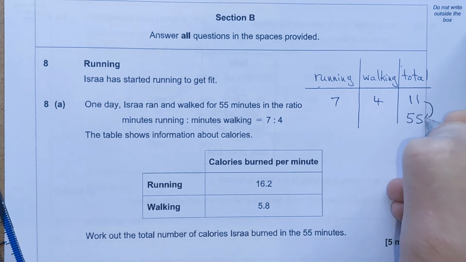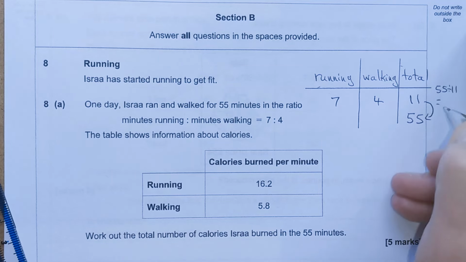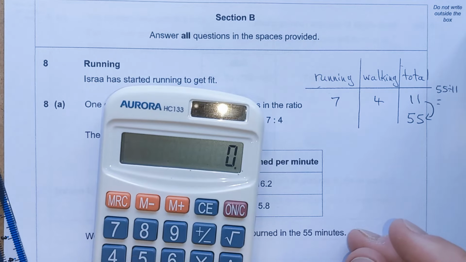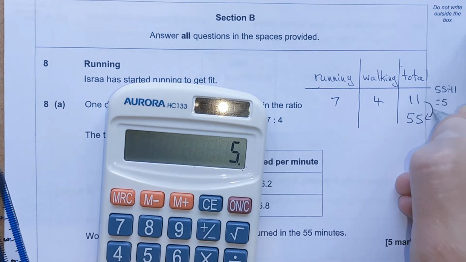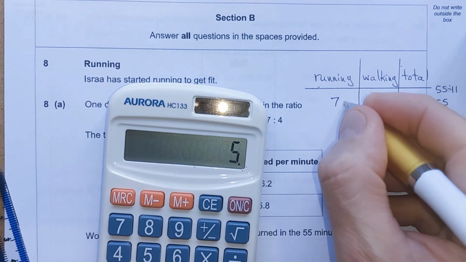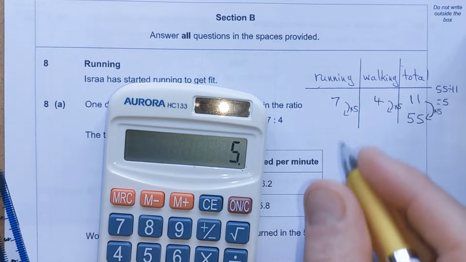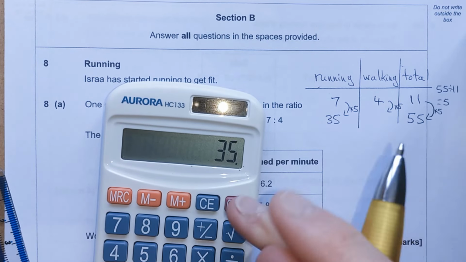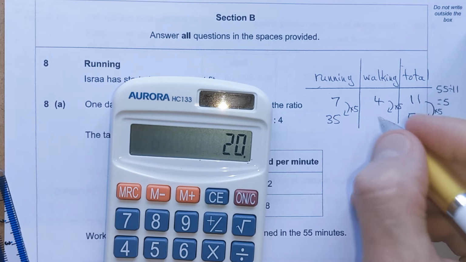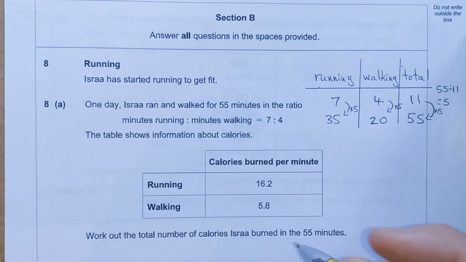So how are we getting from that row to that row? We want to start with the 55 and divide it by the 11, which gives us 5. So this is being multiplied by 5, so we need to do the same with everything else. So 5 times 7 gives us 35, and 4 times 5 gives us 20.